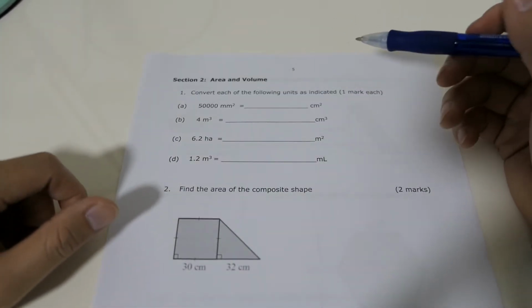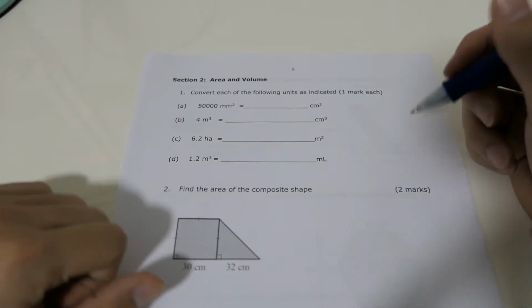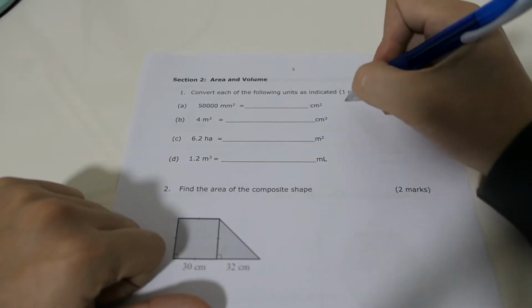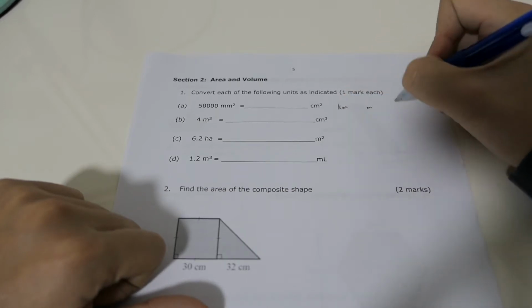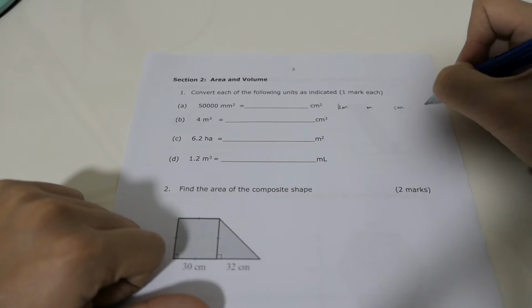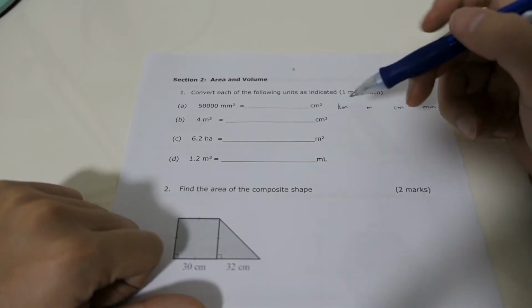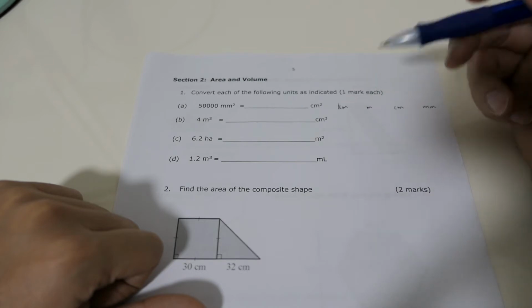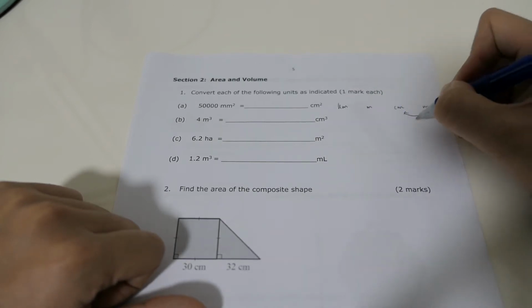Alright, first question. Convert each of the following units. It'll be really handy to remember how to get from kilometers to meters to centimeters. Okay, we're dealing with millimeters to centimeters, so from here to here. Usually it's just, what was this one? This one's divided by 10.